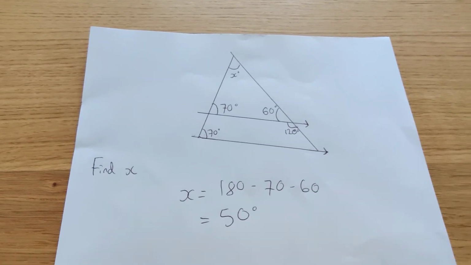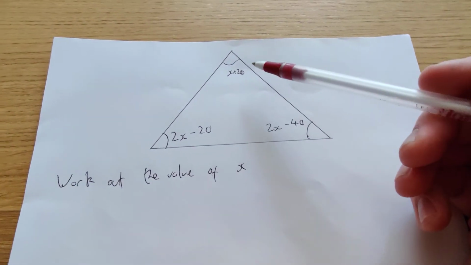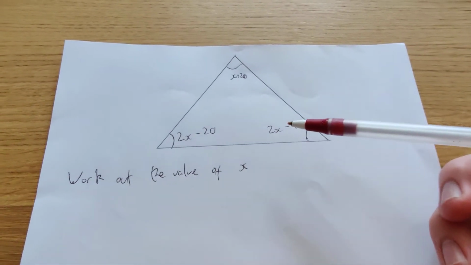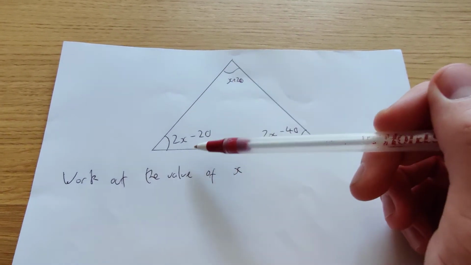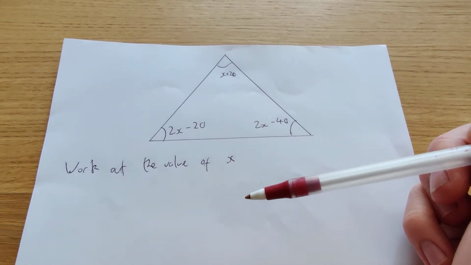The other main type of question you're going to look at this week is one a bit like this. Now as soon as I start seeing these different algebraic expressions, I should probably know that it's pretty likely that I'm going to make an equation. I know that this and this and this must all add up together to equal 180.